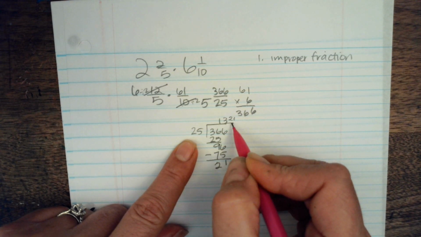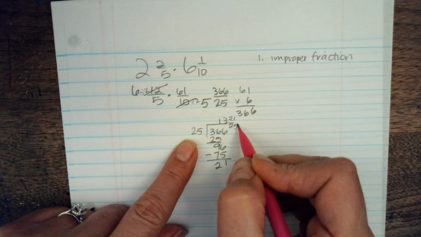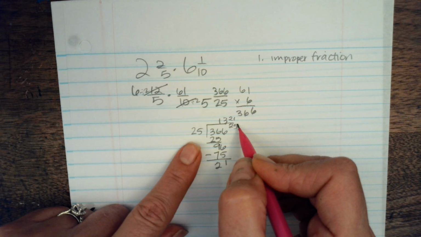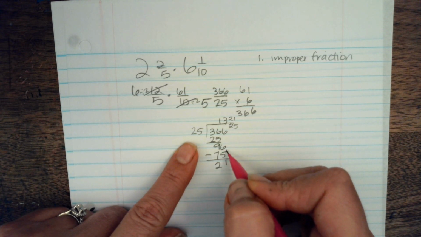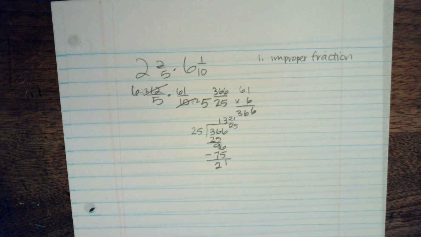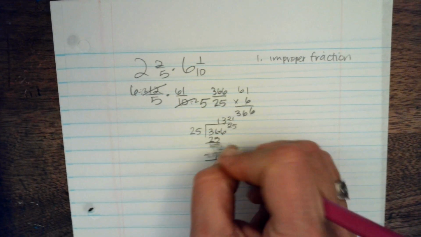So the answer is 13 and 21 25ths. Hold on. What did I do here? 366. So 25 times 13 is 325. 366 minus 325. Oh, this is 41. That's what was happening.